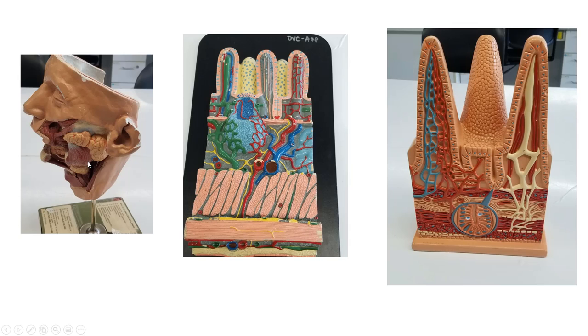So starting here, this is a model of a head, obviously, but it's relevant because it's showing the three pairs of salivary glands. So you got your parotid gland here, your submandibular here, and your sublingual gland here. And remember, they secrete saliva into the oral cavity.